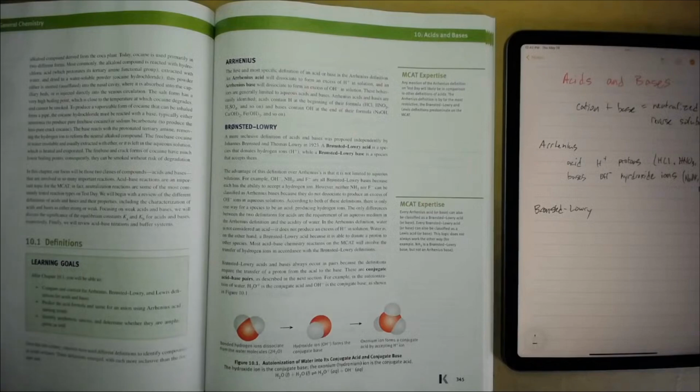It does not produce an excess of protons in solution. Water is, on the other hand, a Bronsted-Lowry acid because it is able to donate a proton to other species. Most acid-base reactions on the MCAT will involve the transfer of hydrogen ions in accordance with the Bronsted-Lowry definitions.